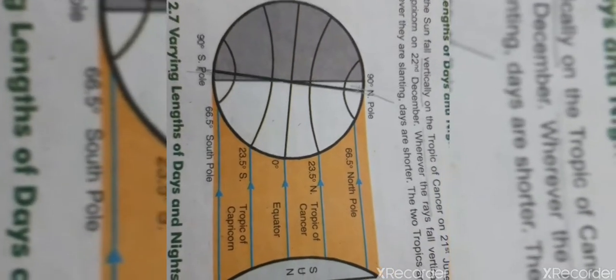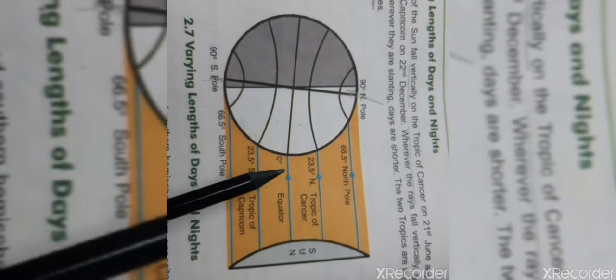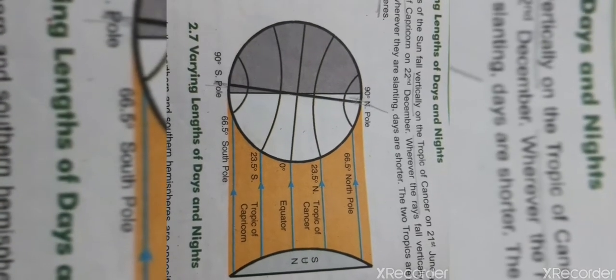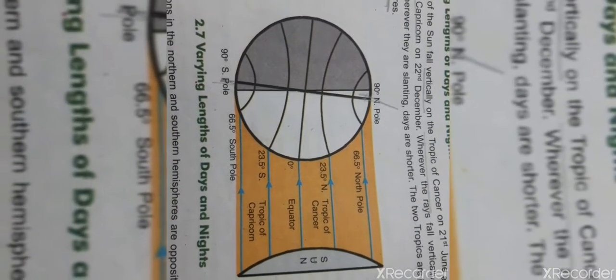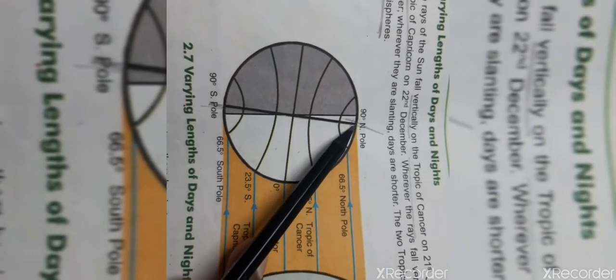Children, I will make you understand the concept of rotation through this video, using this picture which is given in our textbook. This entire black circle is our earth, and this line which passes from the north pole to the south pole through the center of the earth is known as an axis. This is an imaginary line, and it has two poles, north pole and south pole. This axis is not straight in nature, it is a little tilted, right?